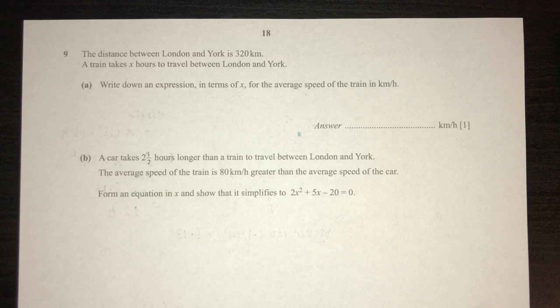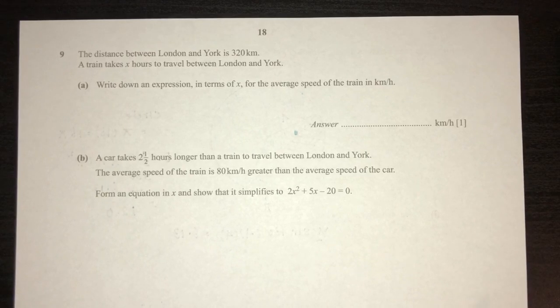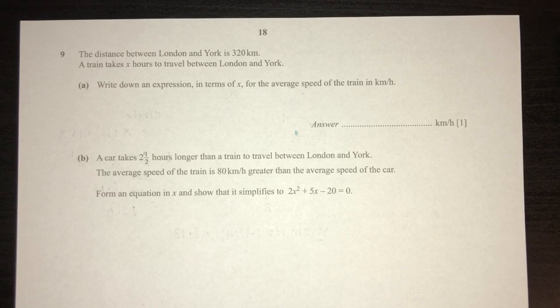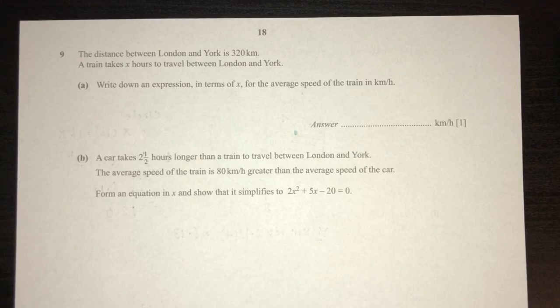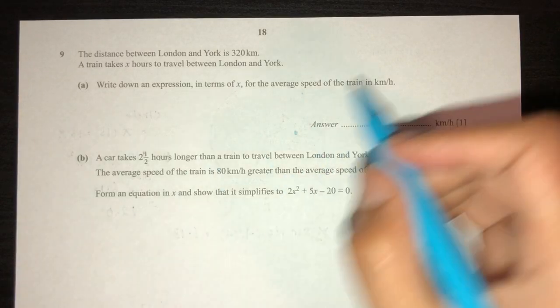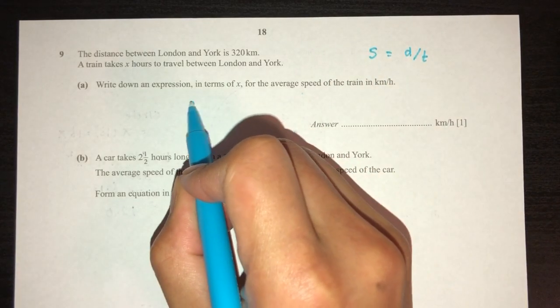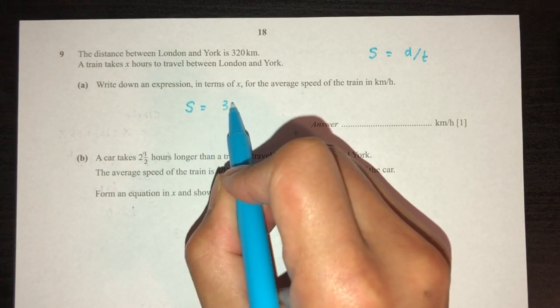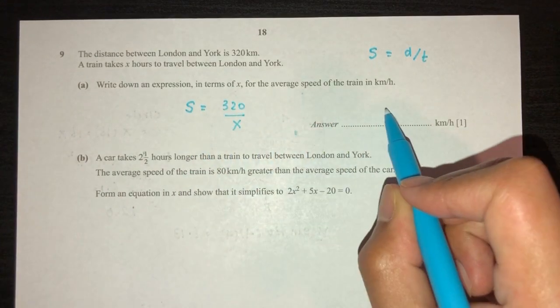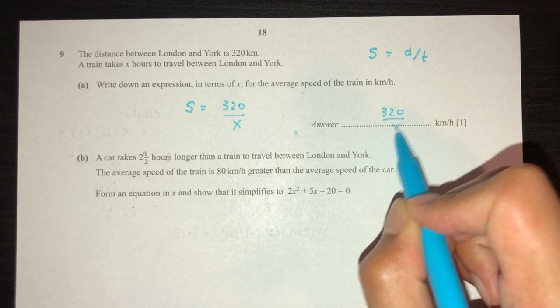So now we have the distance between London and York is 320 km. Okay, we know the distance. A train takes x hours to travel from London to York. That is the time taken. Now, write down an expression in terms of x for the average speed of the train in km per hour. So pretty easy. As you guys know by now, speed is equal to distance divided by time. So speed has to be distance, 320 divided by time. So 320 over x will be your answer.